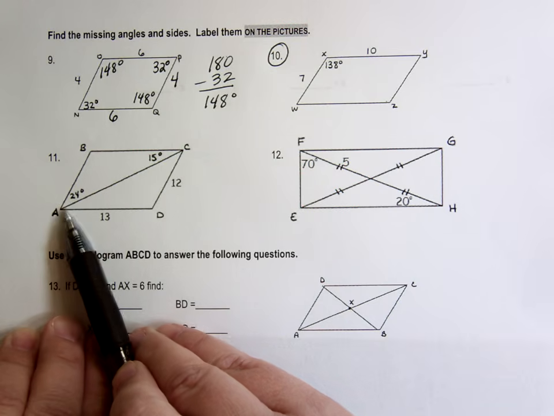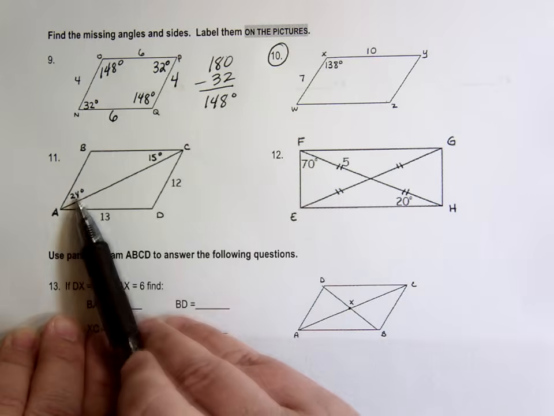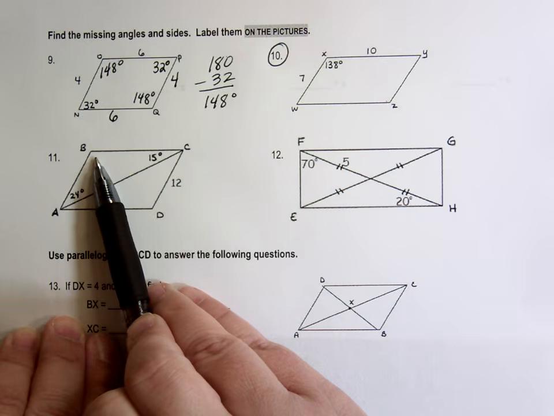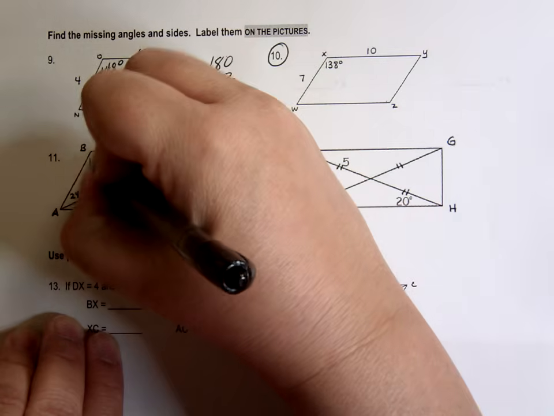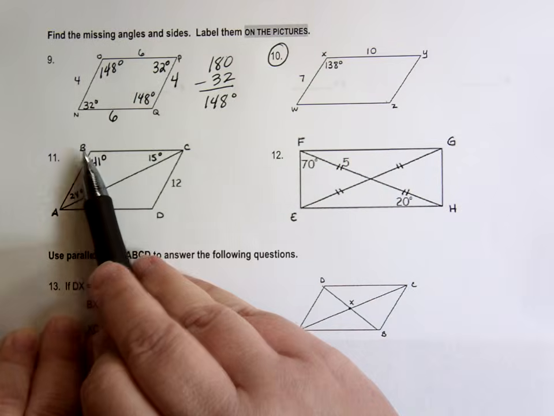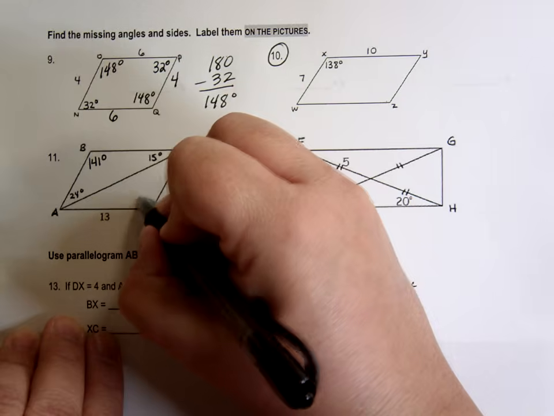So if I know that this is 24 and this is 15, 24 plus 15 is 39. So I can subtract 180 minus 39 to find the missing angle. And that's going to tell me that angle B is 141. If angle B is 141, then across from it, the opposite angle is right here.